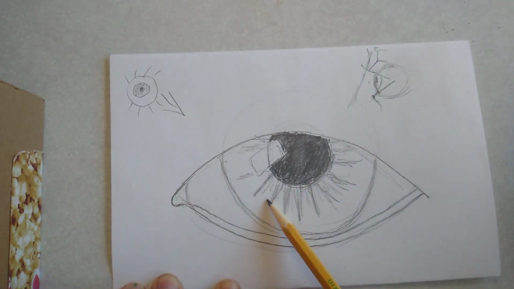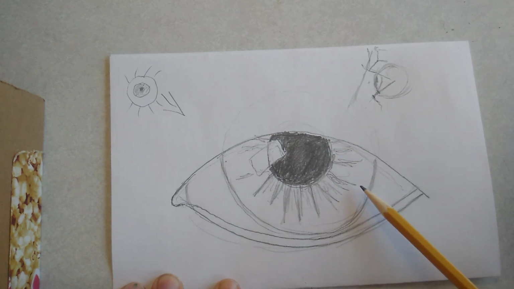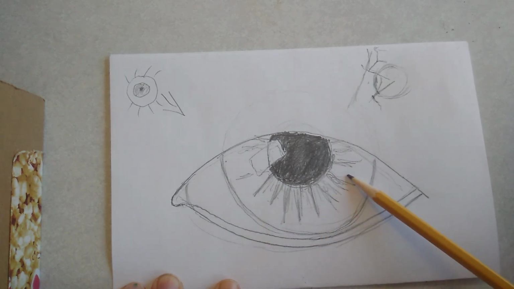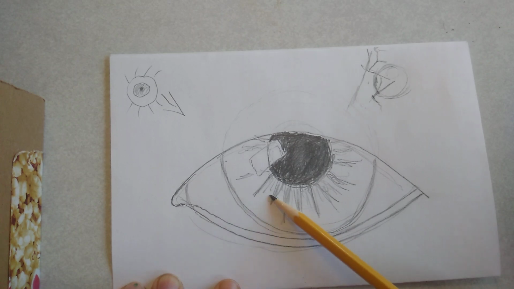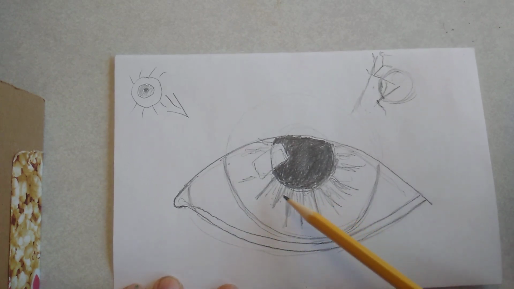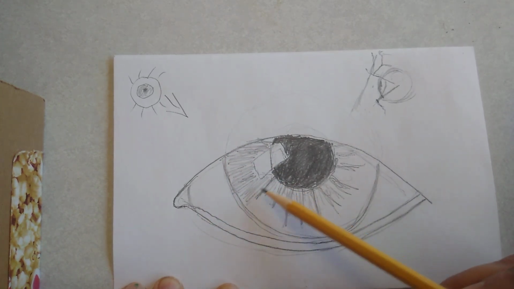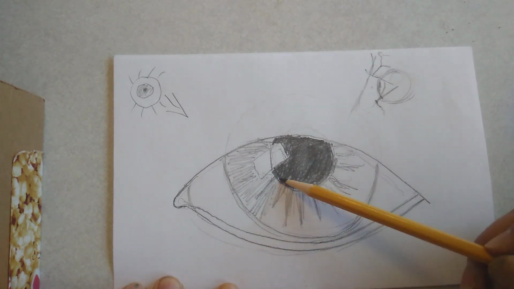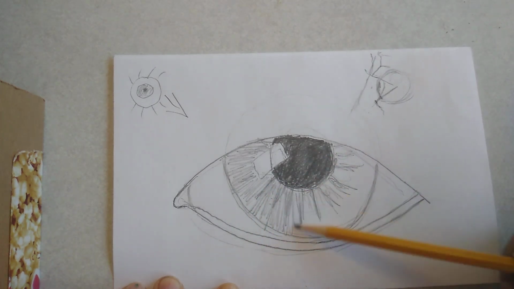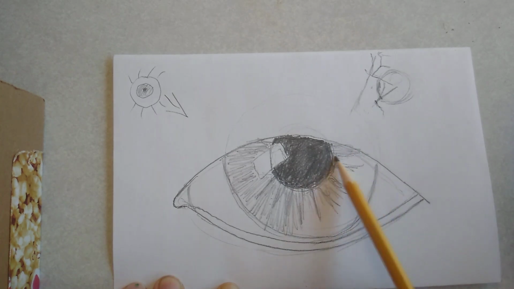But as you're shading your iris, if you want the person to have light colored eyes, you're not going to shade it that much. If you want them to have darker colored eyes, then obviously you're going to come in here and shade it a little bit more. But as you're doing it, you want all your marks, all your hatch marks, all your shading, the lines, you want them to go out towards the outside.